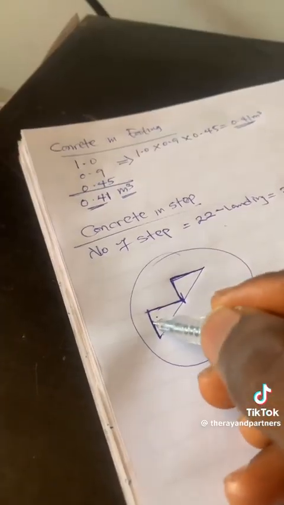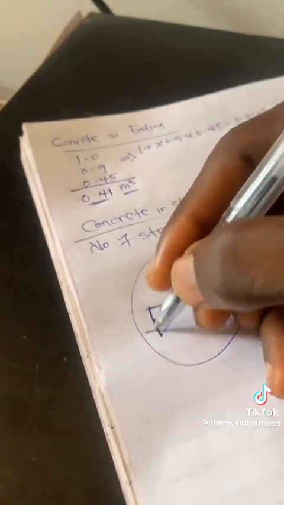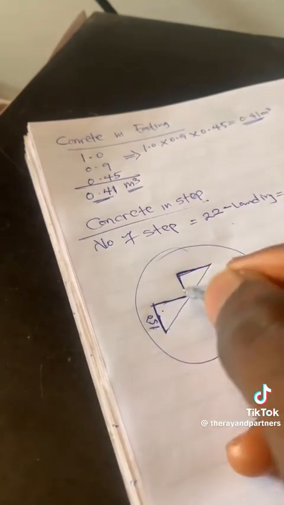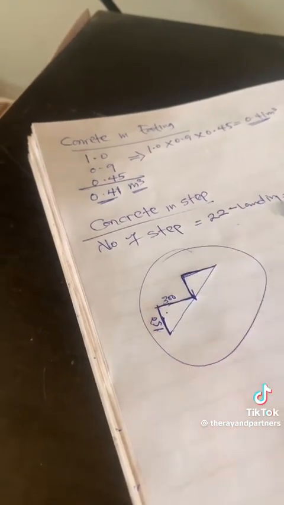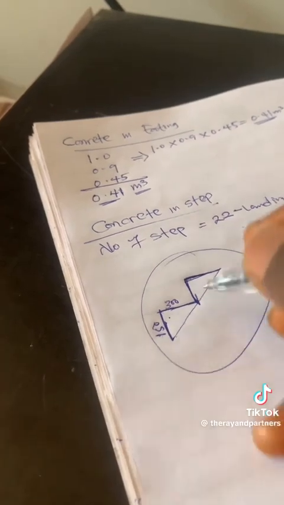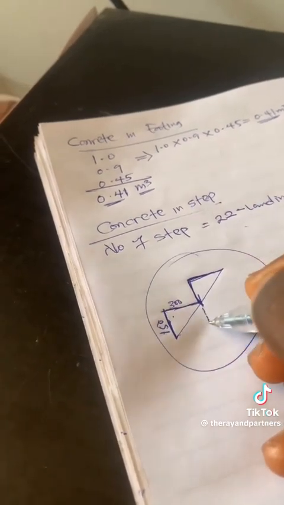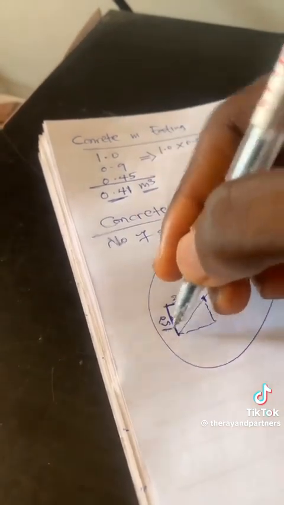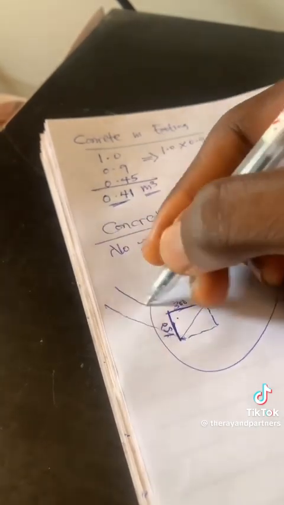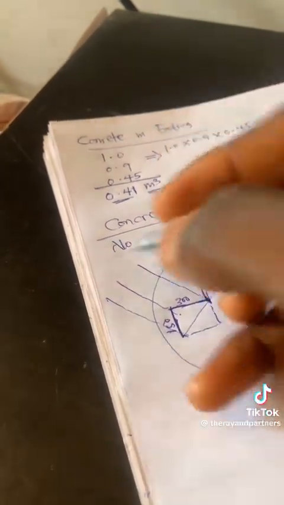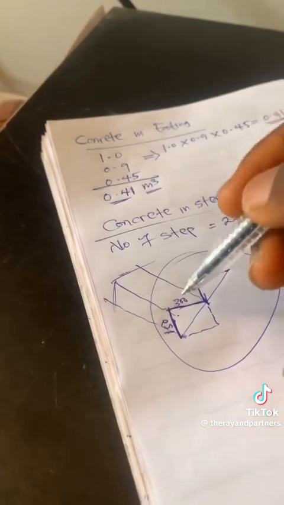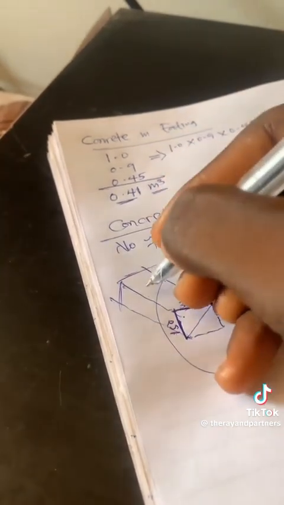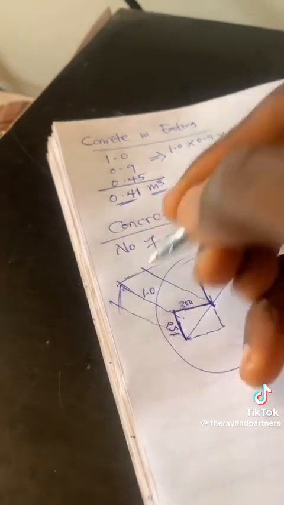So as we all know, this is riser and it is at 150 mm, and this is thread which is at 300. So let's assume we draw an imaginary line here like this. Which means the width of our stair will now come like this. So it means from here to here it is 1.0 meter.